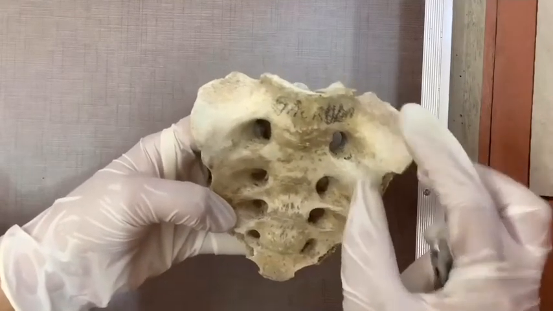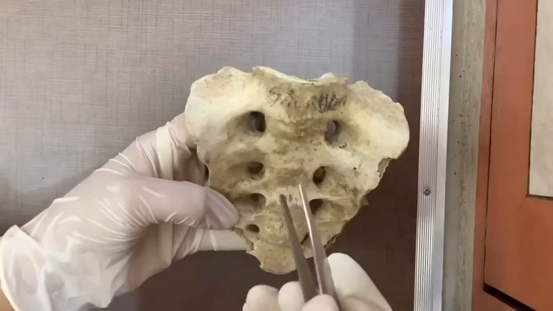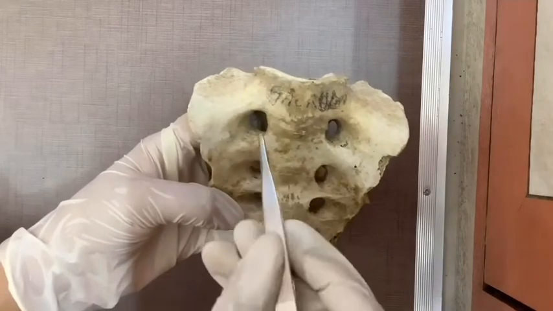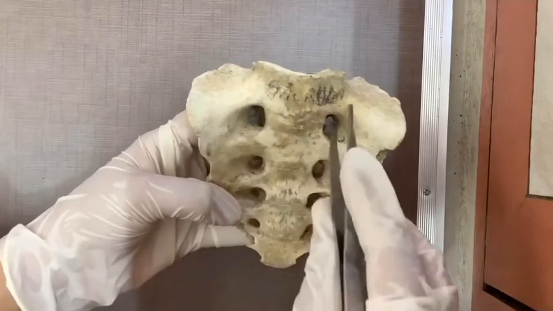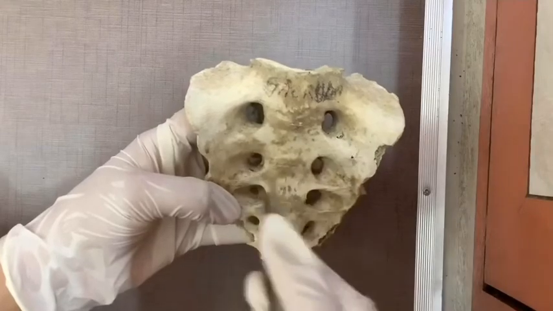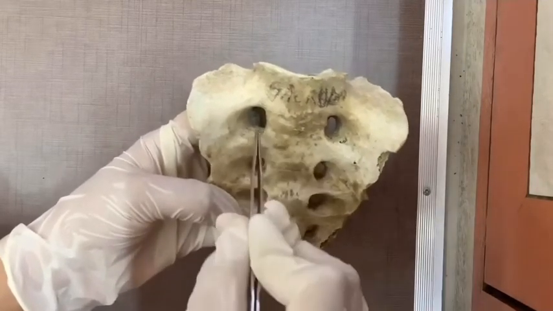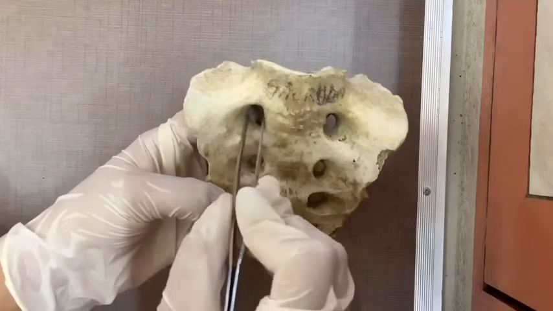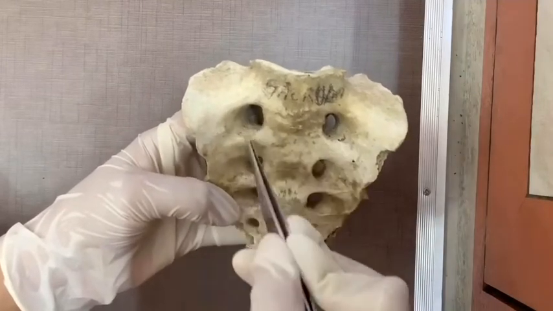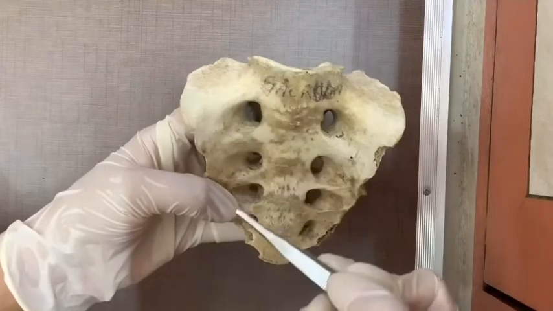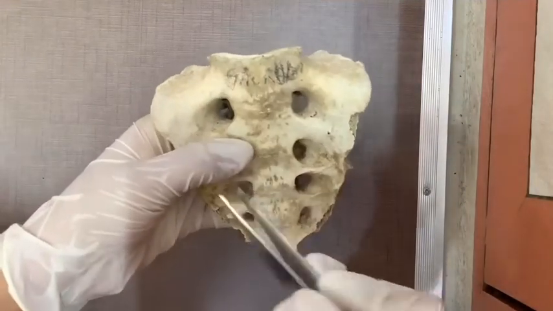As you can see, it is a remnant of, or let's just say a derivative of, the transverse process of each sacral unit and them fusing with each other and leading to this space in between. Now these sacral foramina are the site where sacral nerves are going to leave the vertebral canal and enter into the pelvic cavity.